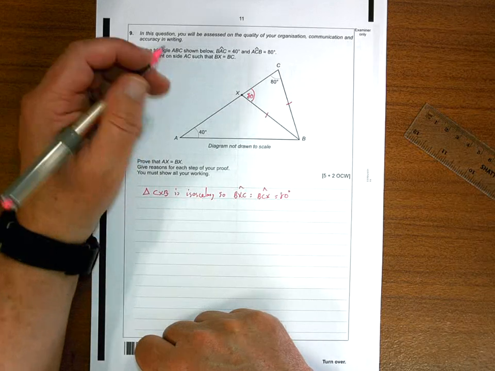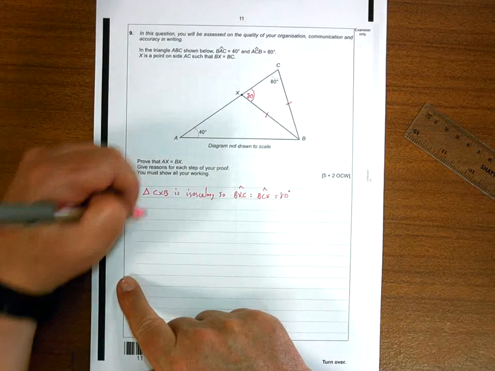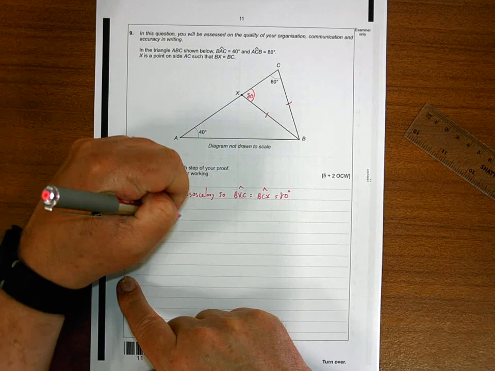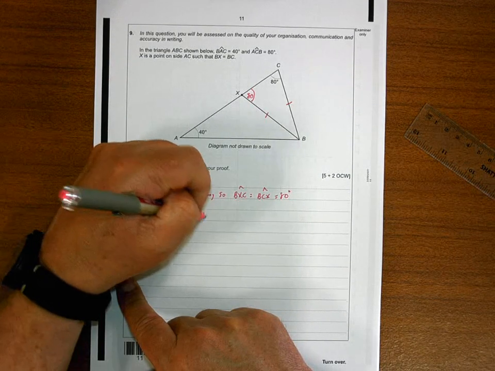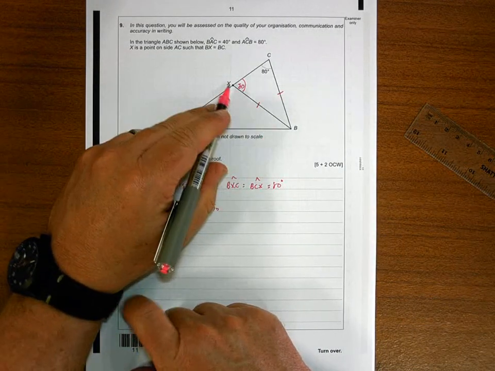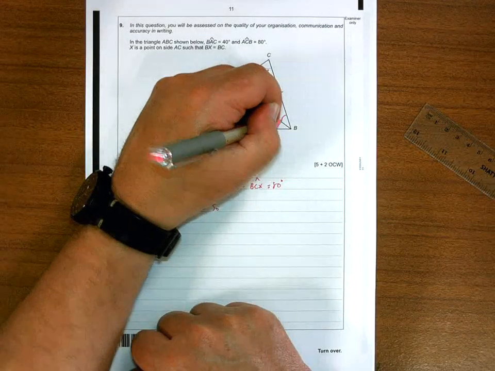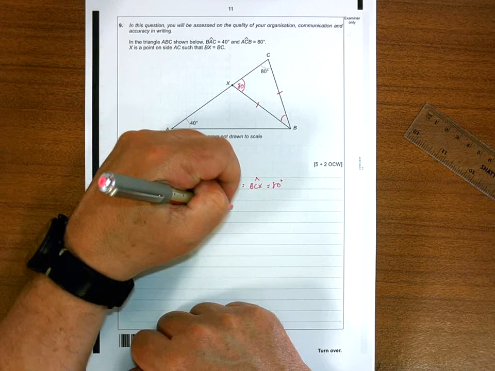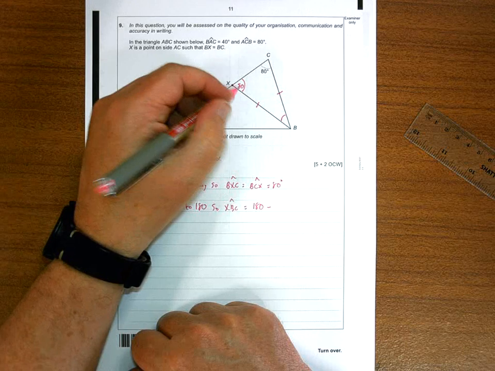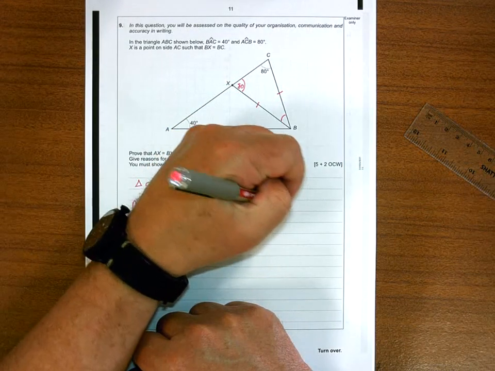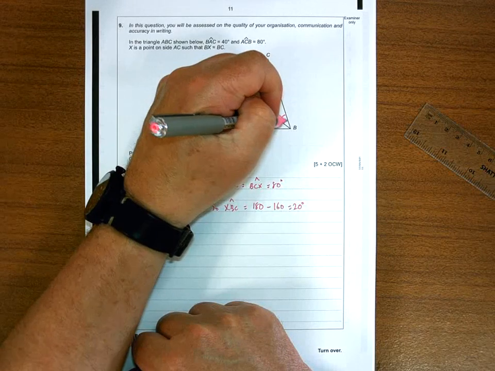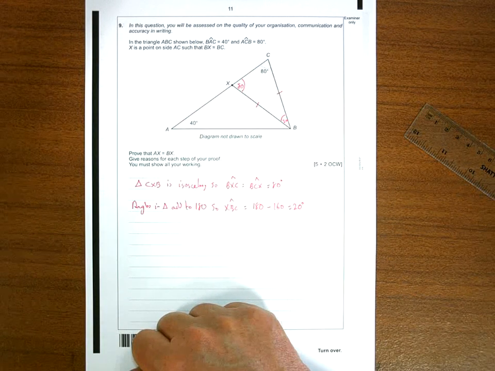Now you know angles in a triangle add up to 180. So angle XBC, this one, will be 180 less 160 equals 20 degrees. So I know that that is 20.